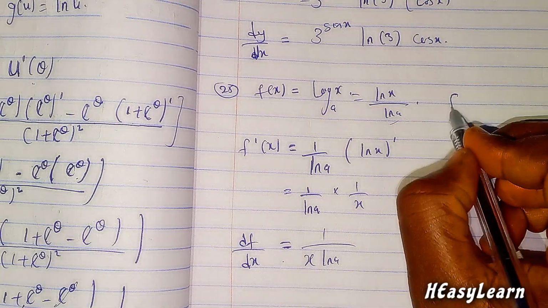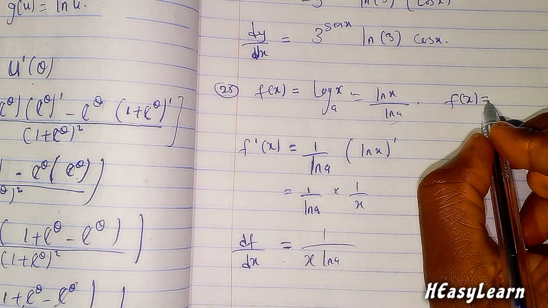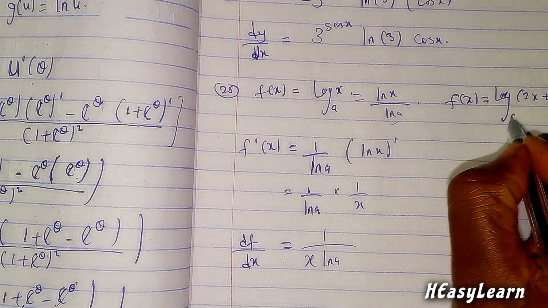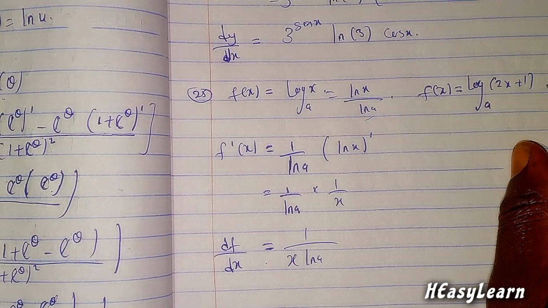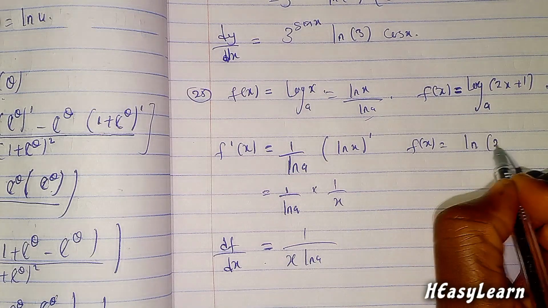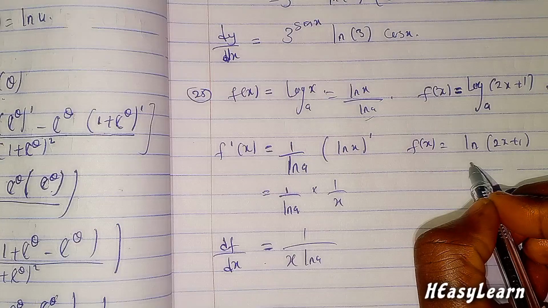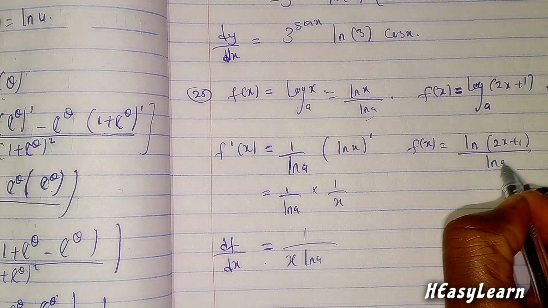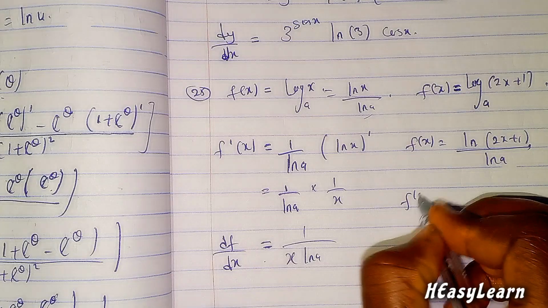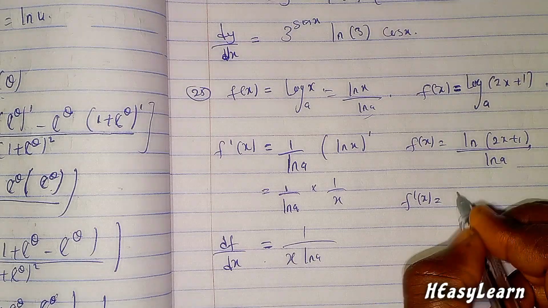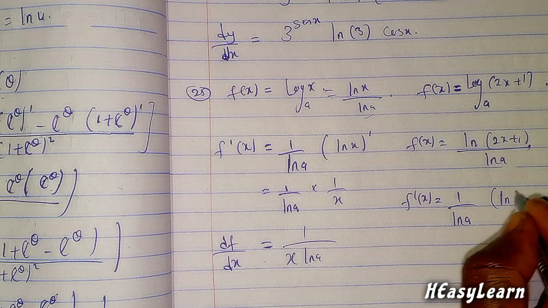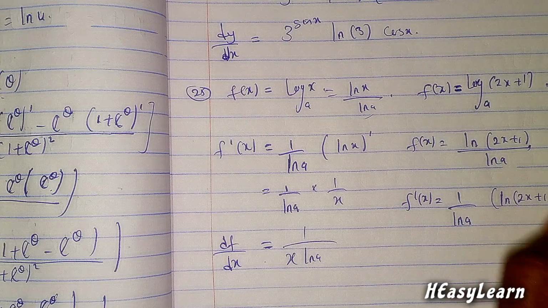What if the function is given to be f of x equals log of 2x plus 1 to base a? The same procedure. This is the same thing as ln of 2x plus 1 divided by ln a. In this case, what is going to be the derivative of this function? 1 over ln a is a constant, then the differential of 2x plus 1.